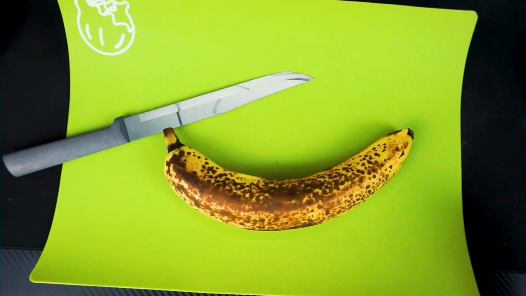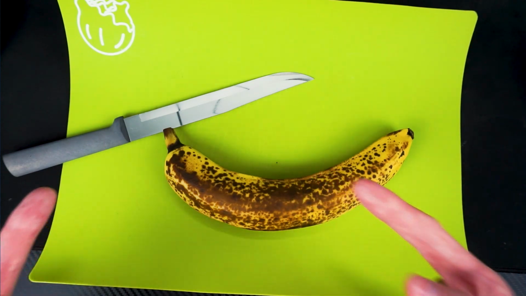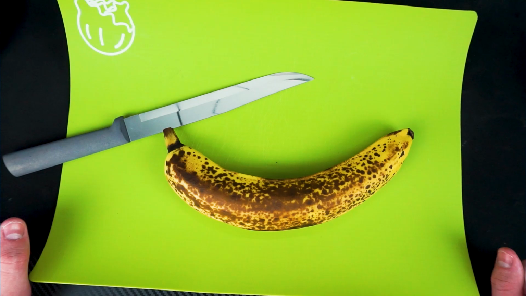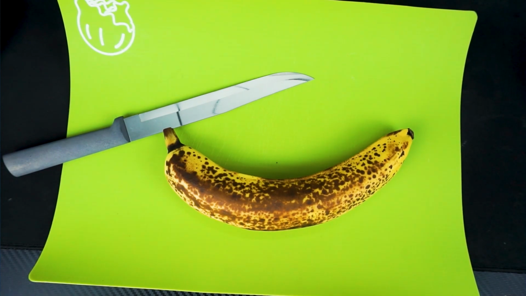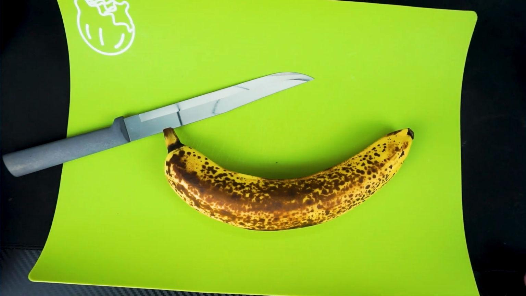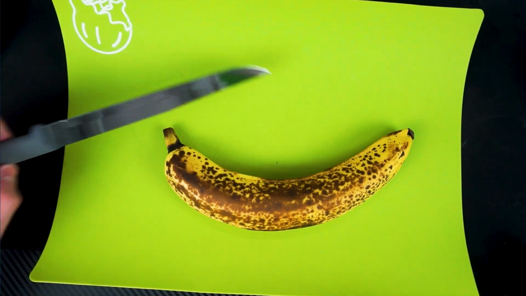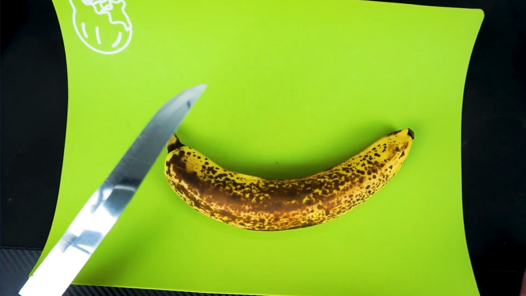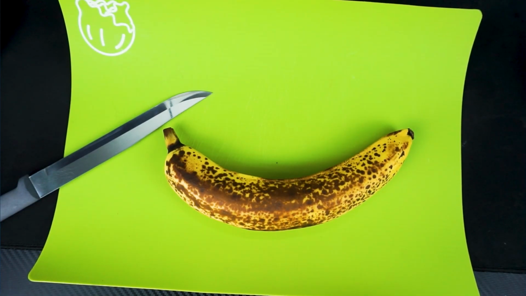For your guys' example, I'm going to be using this banana. Okay, here we have our banana and our knife, and this is going to represent your 3D model, and then the knife is going to represent your cutting of the 3D model to turn it into a 2D map. So right here, the banana is the 3D model and the knife is your cut tool. And what we need to do is take the peel of this banana and lay it out completely flat on this cutting board.